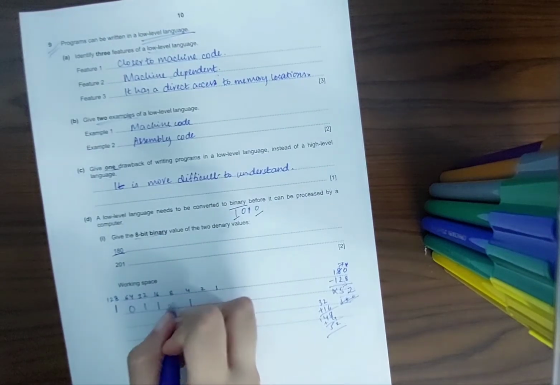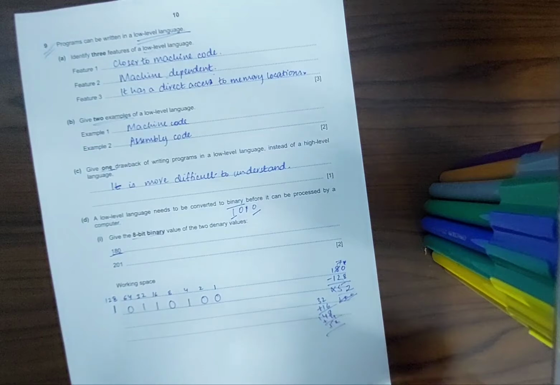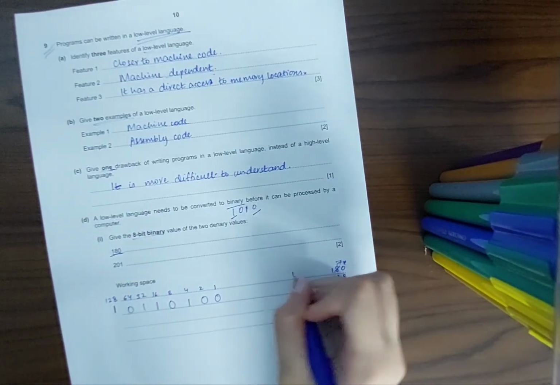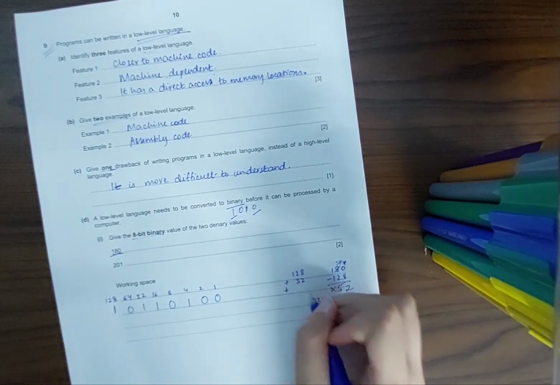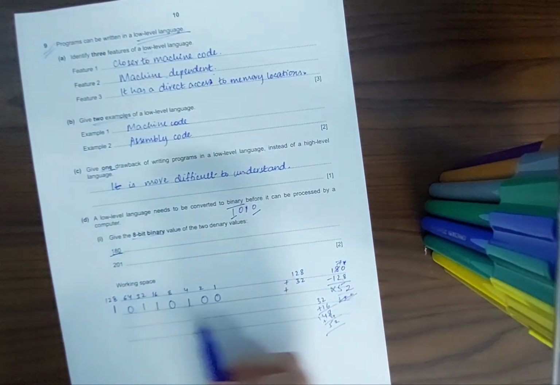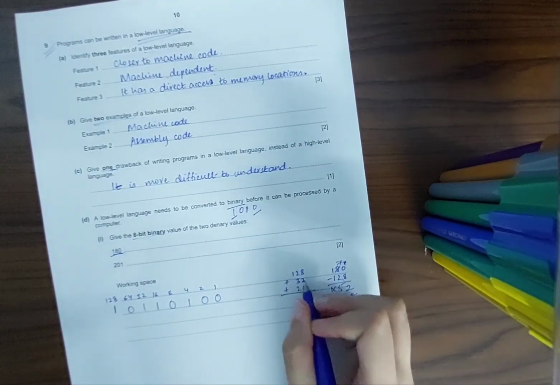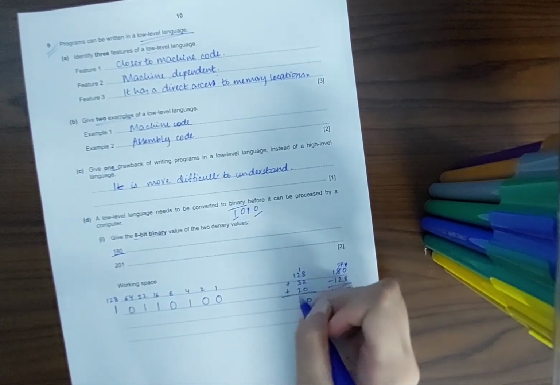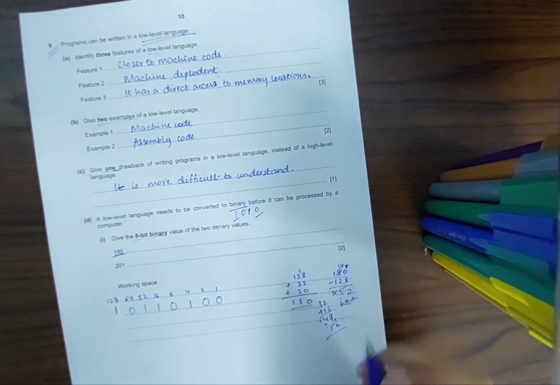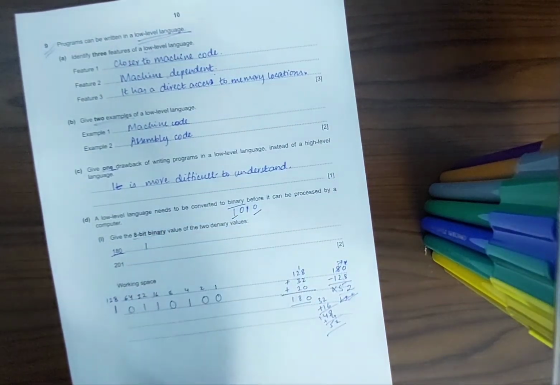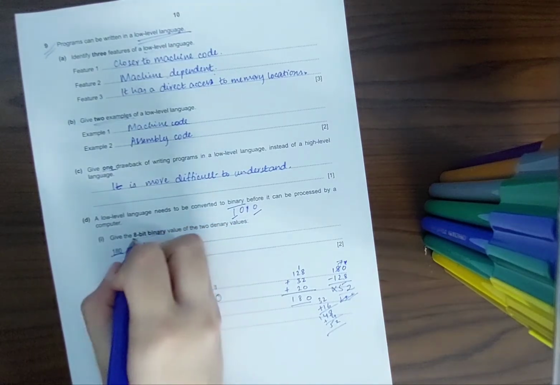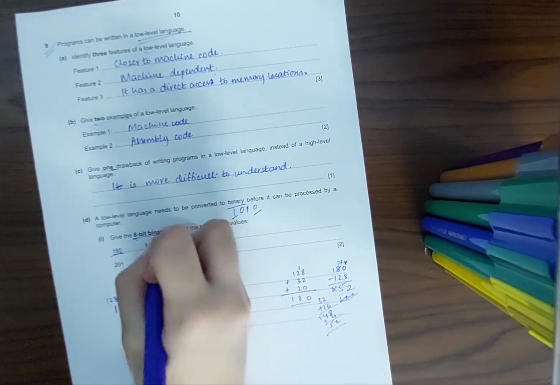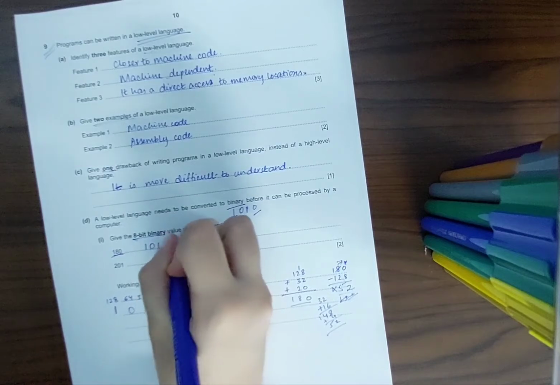Okay, now I'll add these numbers just for a quick review so I don't get them wrong. 128 plus 32 plus 16 plus 4 is 180. Yes, it's 180, correct. So I can just pen down it. 1, 2, 3, 4, 5, 6, 7, 8. These are 8-bit binary values. So make sure these are 8 bits.